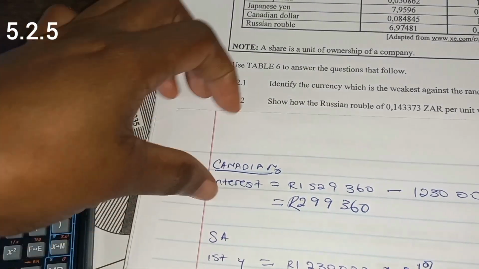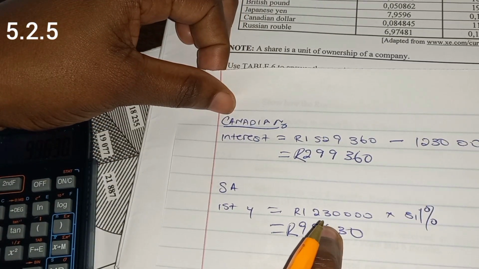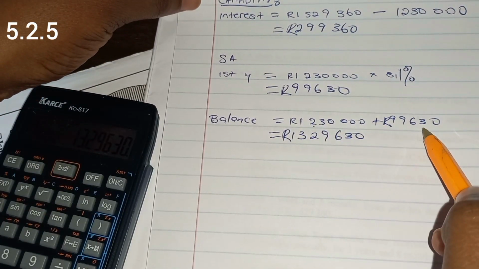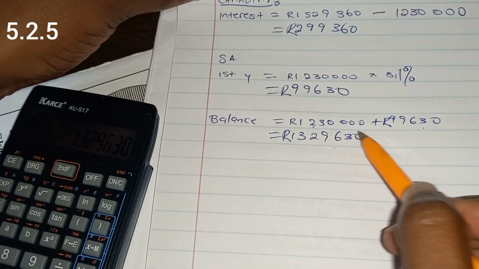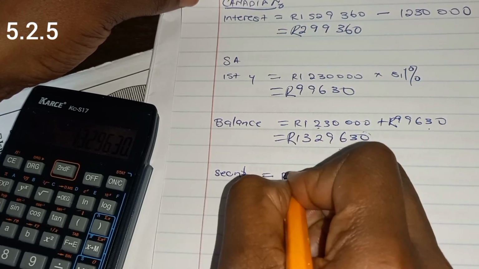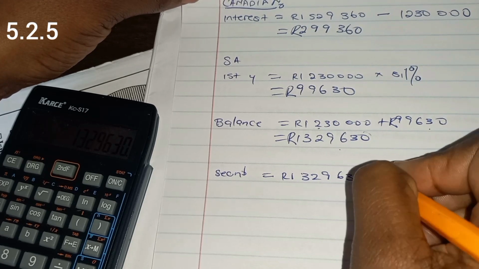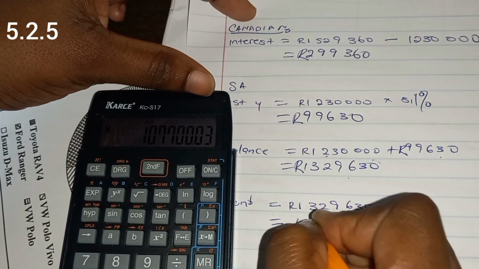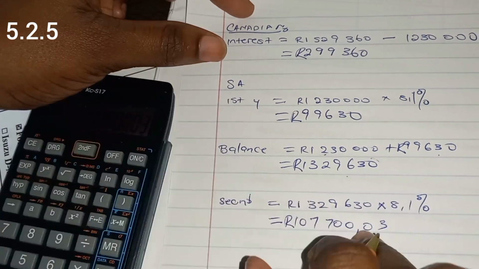That's fine. And then in the second year, we're first going to find out how much he has in the balance, because this is compound interest. The interest as well is going to have interest. So for the balance, you take the money that he invested plus the interest from the first year, and now the interest is going to be calculated on the balance. Then on the second year we take 1,329,630 multiplied by 8.1%. That would be 107,700.03. So that's the interest on the second year.